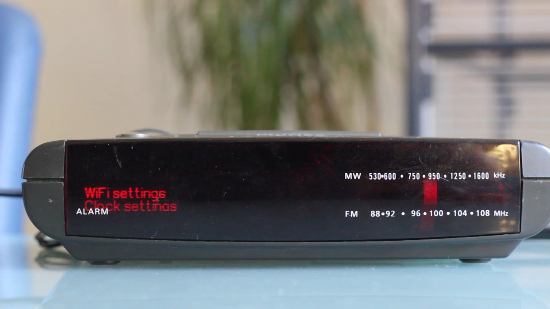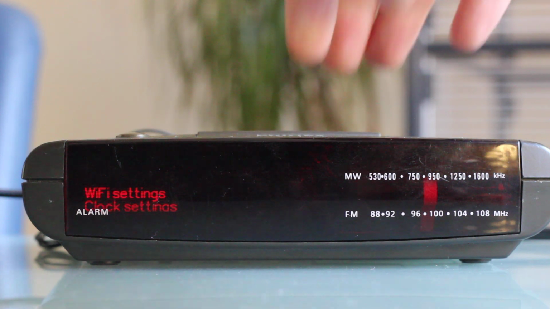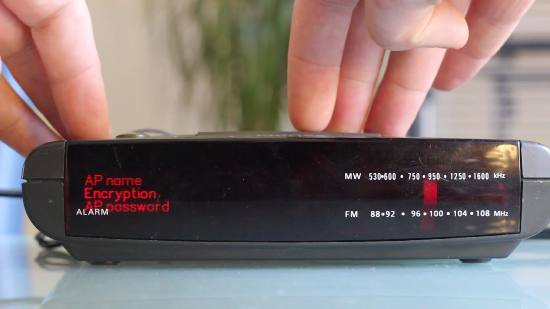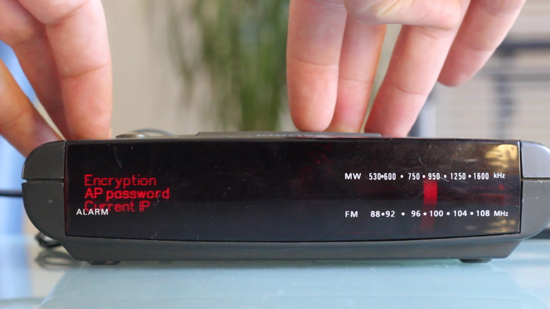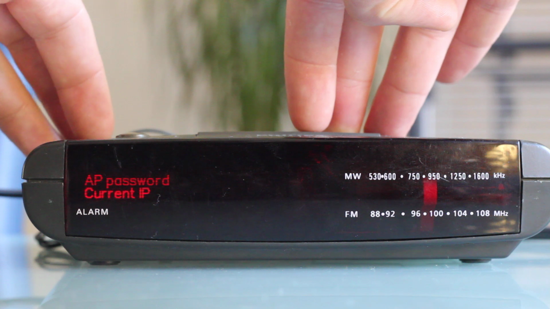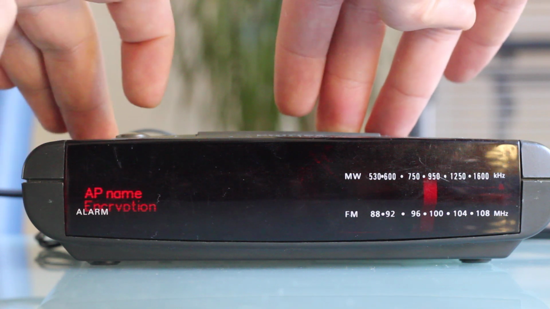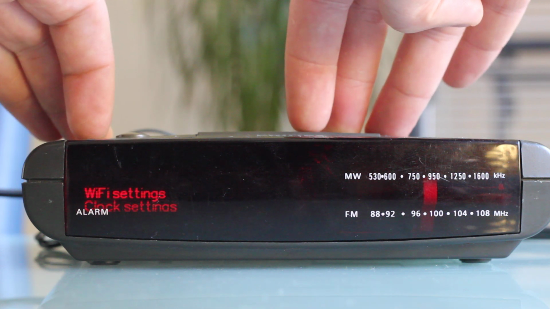Of course, the clock radio is Wi-Fi connected, but that means you actually have to set up an access point, and you can do that here. You can make it connect to a certain access point, and it has all the standard encryption options, WPA, WPA2, etc. So that's what you can do here.